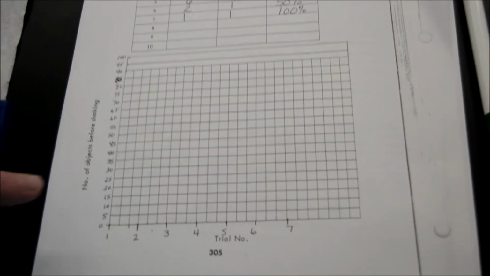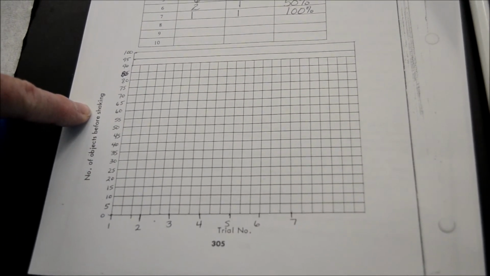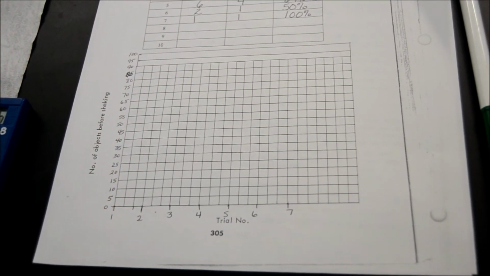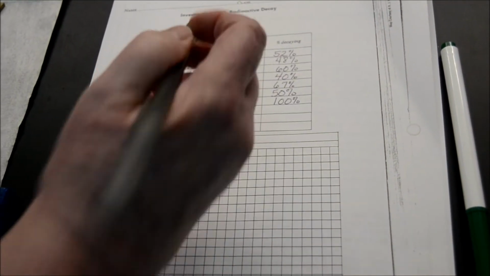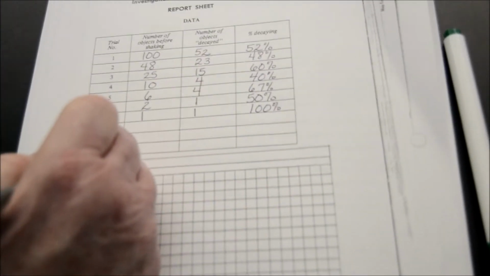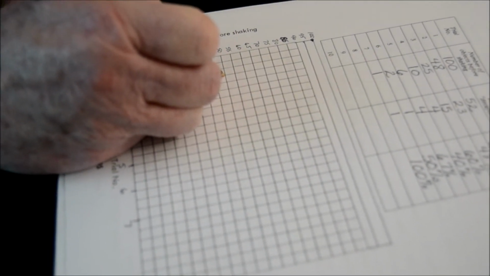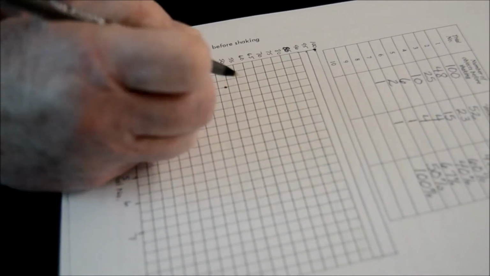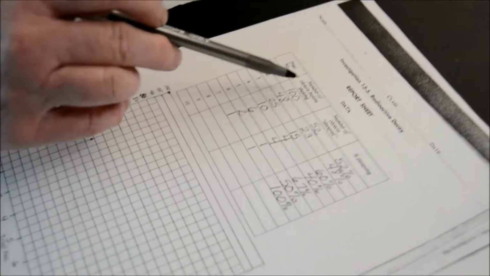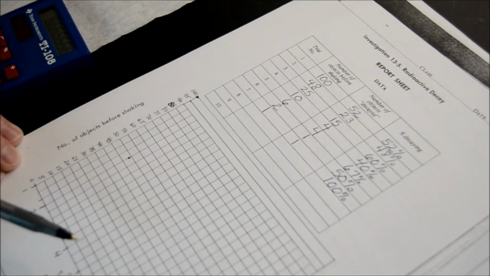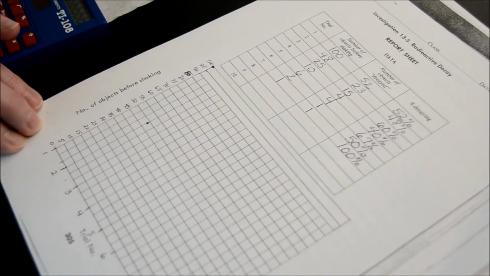So I am taking the number of objects before shaking, and I'm plotting it here to go with my trials. Trial number 1, it's at 100%. Putting my dot here. Trial 2, 48%. So I'm going to go a little below the 50, yes? So what I need you to do is plot these. I'll be back, and we'll talk about how to figure out the half-life.